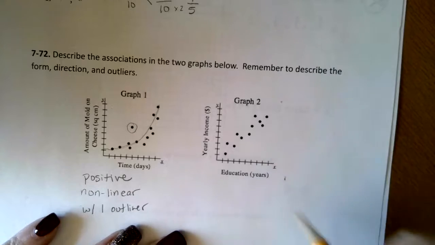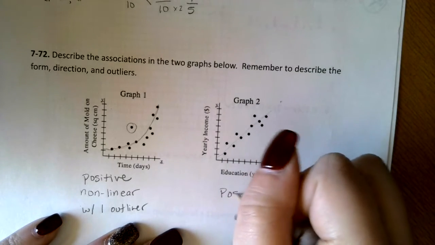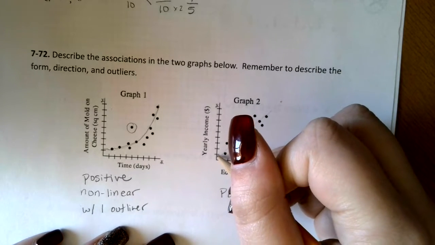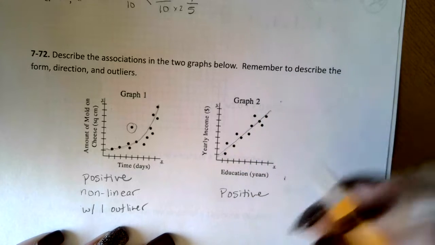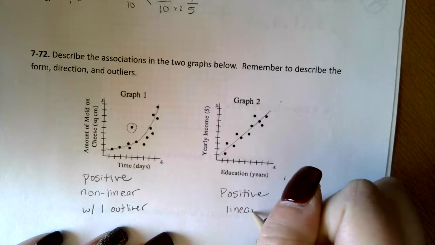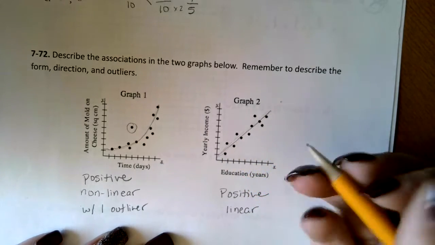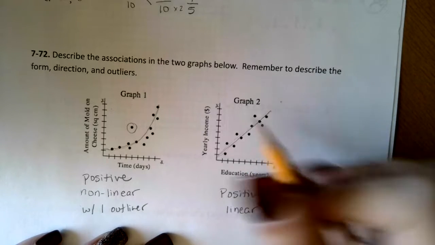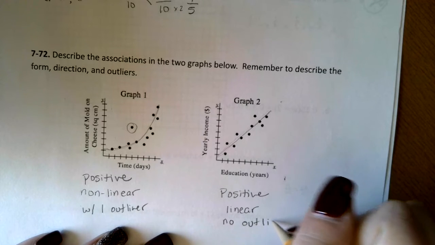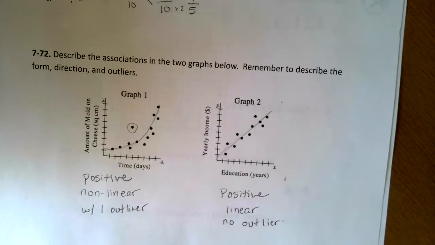All right, graph 2, again, trending in a positive direction, right? Positive. And then this one is kind of linear. I drew in my line of best fit right in here. It does form that nice straight line for the most part, linear. And this one really doesn't have outliers. I could draw my line generally through most of the points, and there's not anything goofy in this corner or this corner. So we'll call that no outlier. All right, so those are associations.